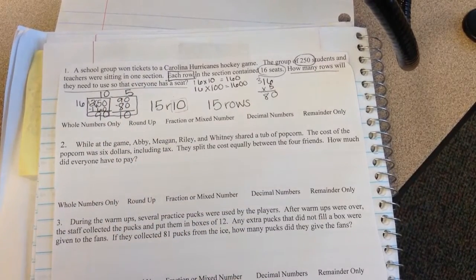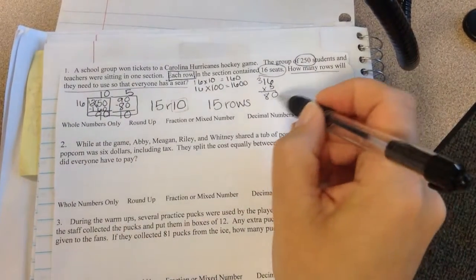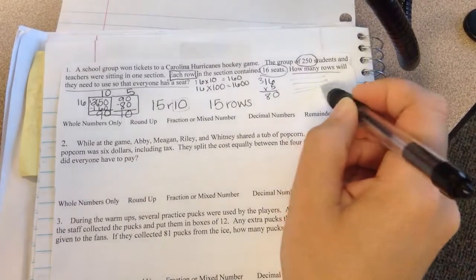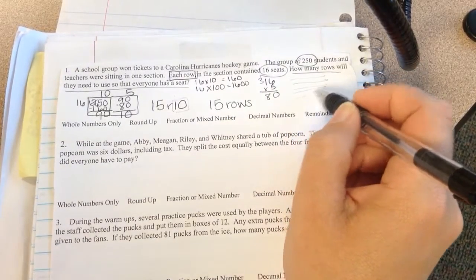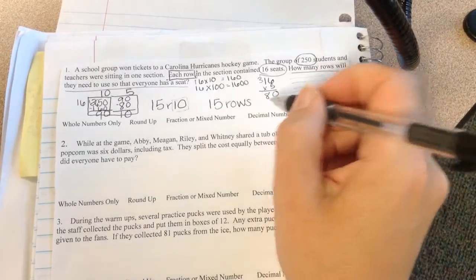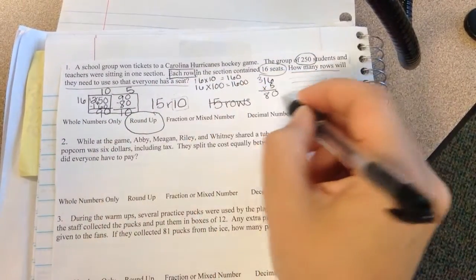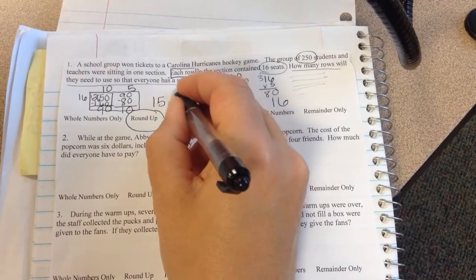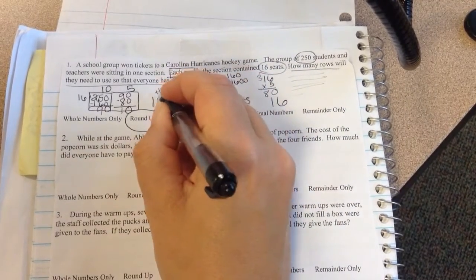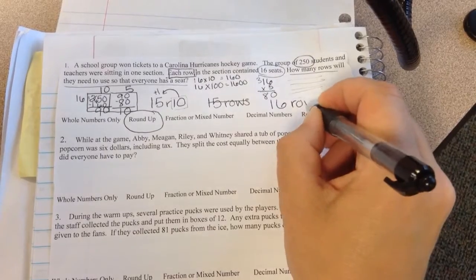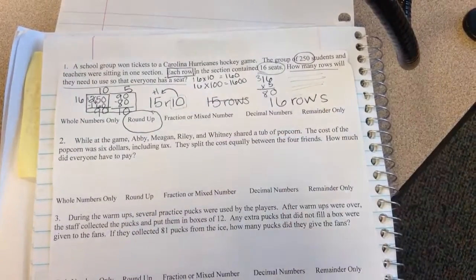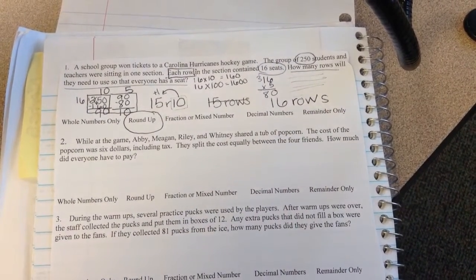I'm going to try rounding up, because I know if I have 15 rows and then I have these leftover people, I need to reserve another row. So I'm going to round up. I'm going to bump this to 16 rows because I need one more. Because I can't leave those people randomly hanging out by themselves. I can't do that.